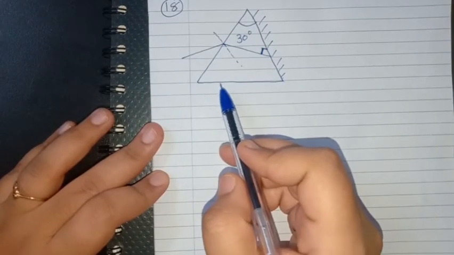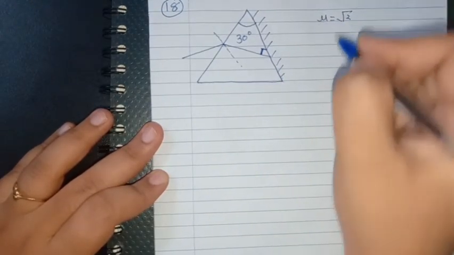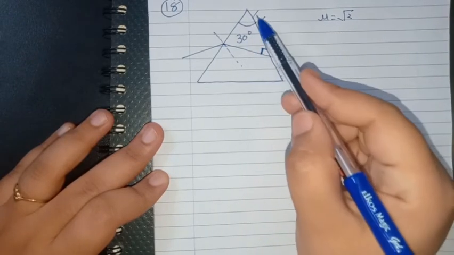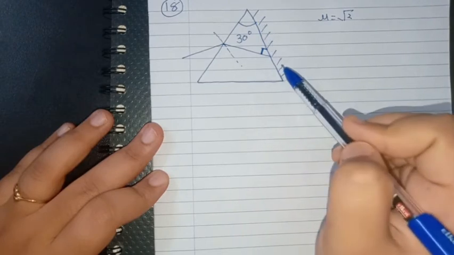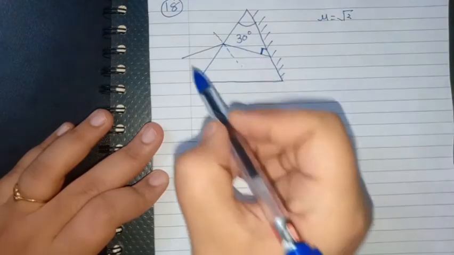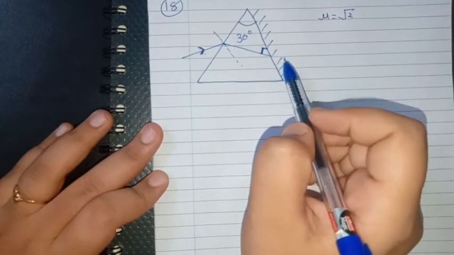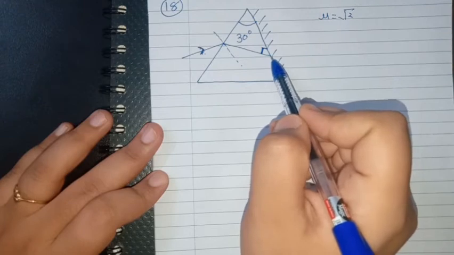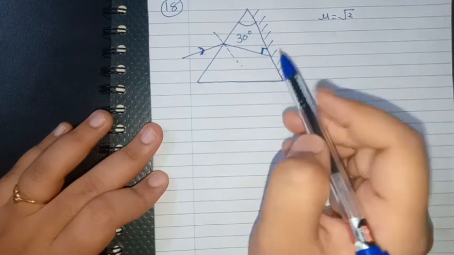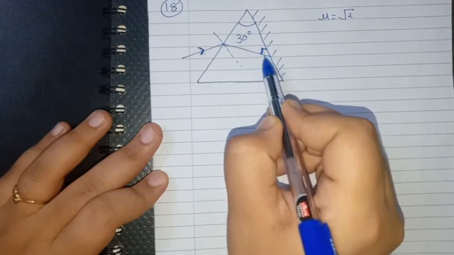In question number 18, the refractive index of the material of the prism is root 2 and its refracting angle is 30 degree. One of the refracting surface of the prism is made mirror inwards and a beam of monochromatic light enters the prism from the other surface and the ray retraces from the mirrored surface. To retrace its own path, this ray should be incident normally on this mirror. So angle between mirror and this refracting ray should be equal to 90.